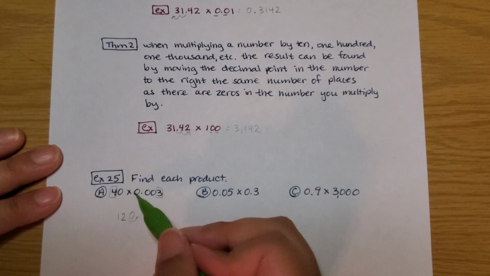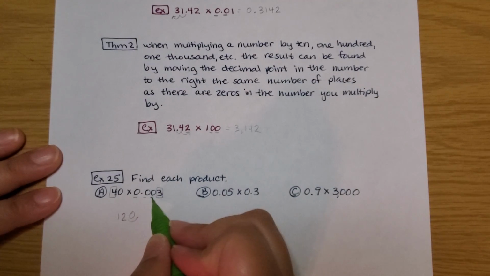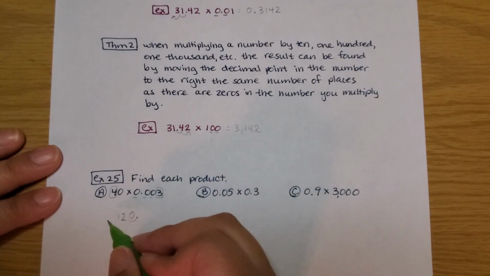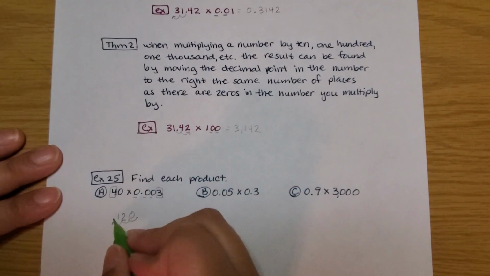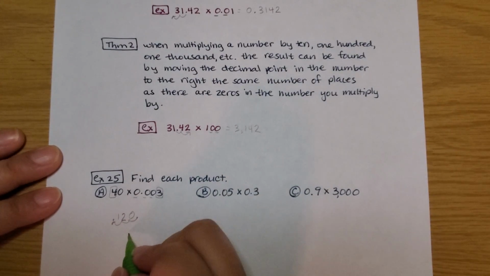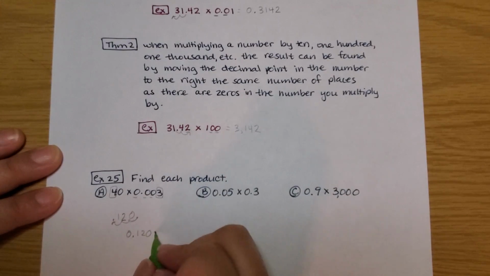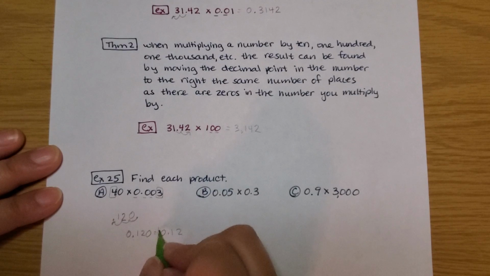Then in 0.003, there are 1, 2, 3 zeros. So now this decimal point has to go to the left 3 places. 1, 2, 3. So in the end, we're going to get 0.120, or simply 0.12, because this extra 0 is unnecessary.